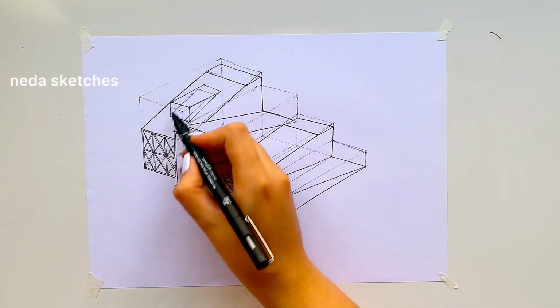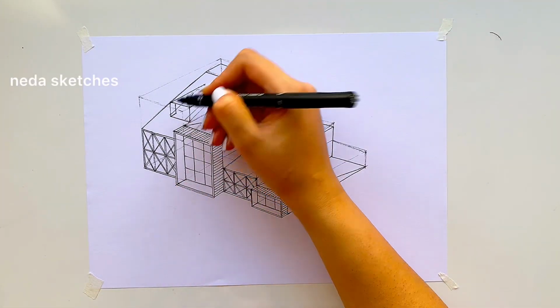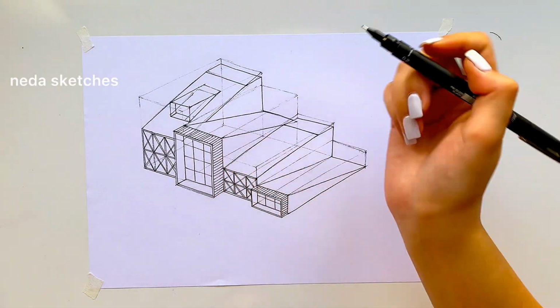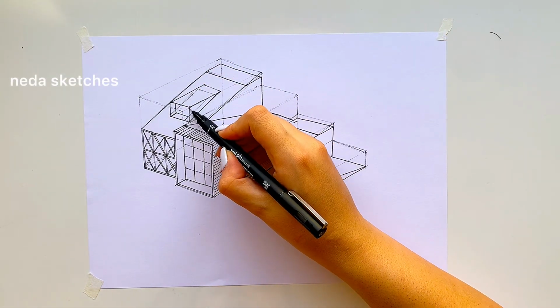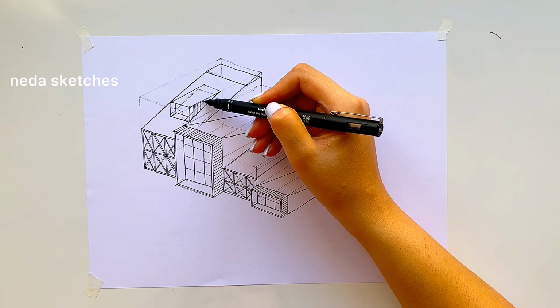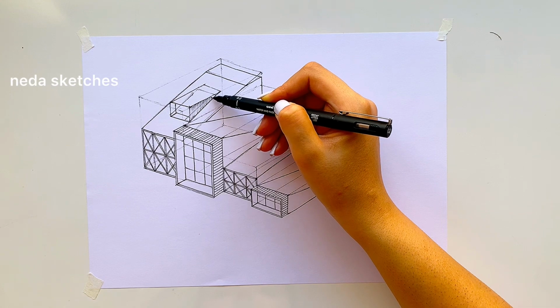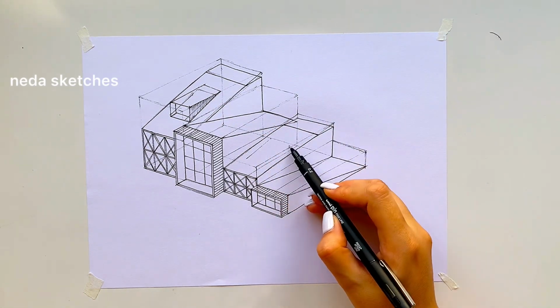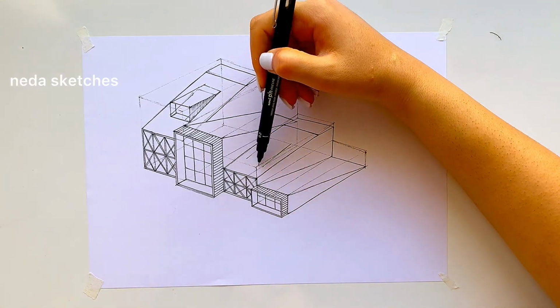Isometric drawing plays a vital role in bringing your architectural concept to life that will help you to showcase your vision in a realistic way. So don't worry if you are new to isometric drawing. It's a skill that can be mastered with a little practice and some helpful tips that I am sharing in this video.